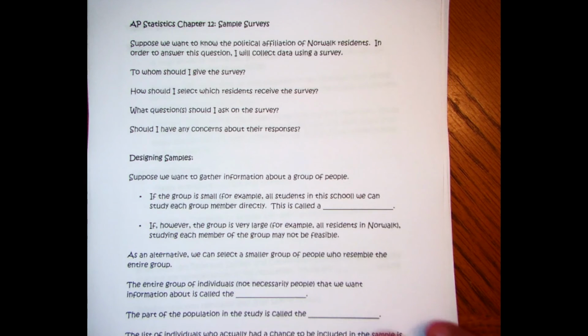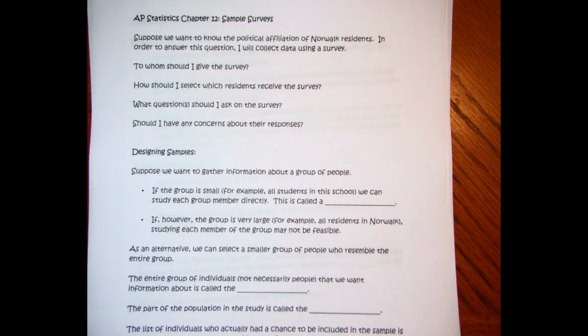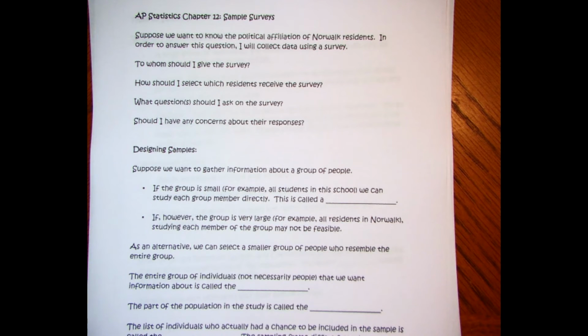Alright, so we're in sample design now. So suppose we want to know the political affiliation of Norwalk residents. In order to answer this question, I will collect data using a survey. And the first thing we have to realize is that when we're doing this type of sampling, if I want to know the political affiliation of Norwalk residents, why do I do a sample? Well, the reason I do a sample is I can't possibly reach all Norwalk residents. Okay, it's just not feasible. So since our population is so large, we would have to take a sample from the population.